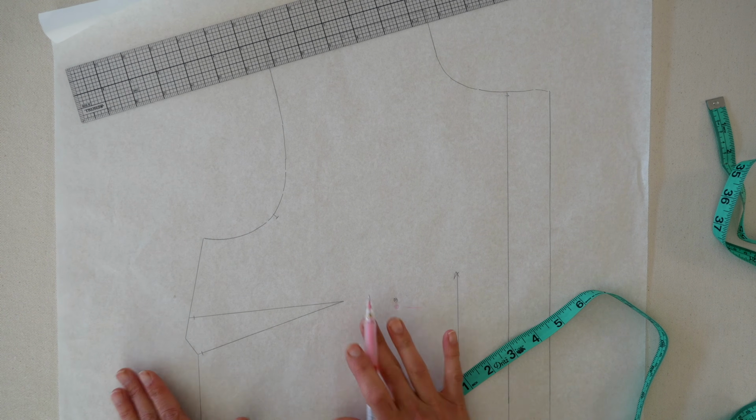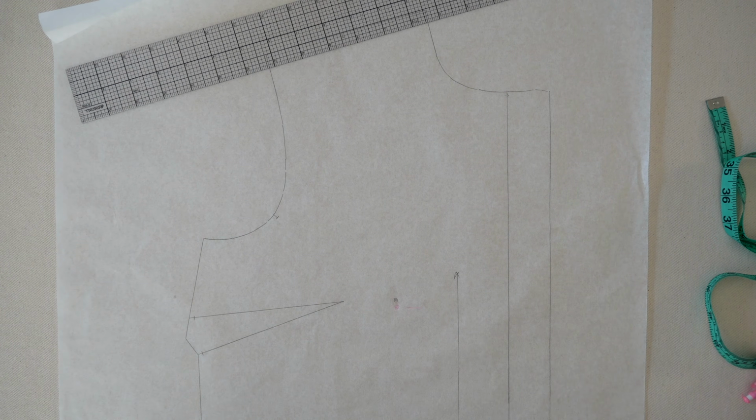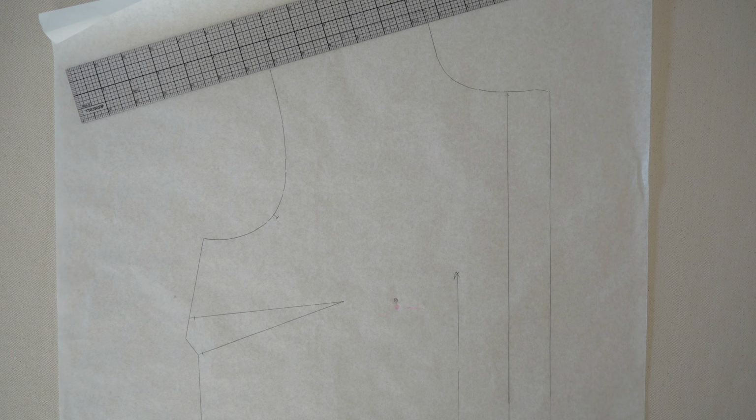And you can tell right away here if you're going to need to raise or lower your bust dart, and that is a different video. You should raise or lower the pattern's apex before you do any bust adjustment. So this mark is going to be very helpful.